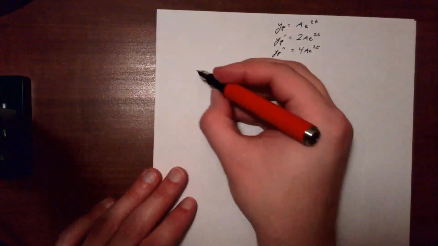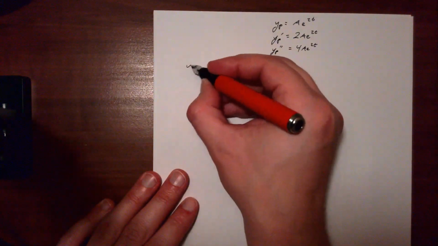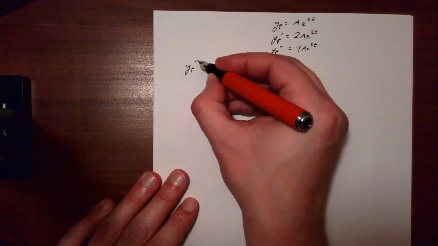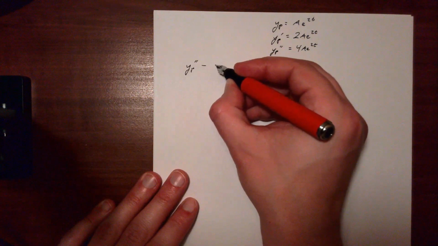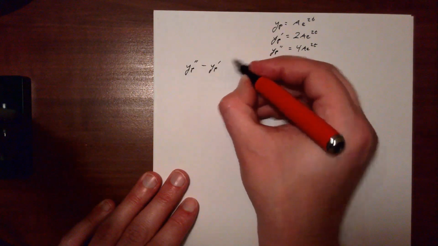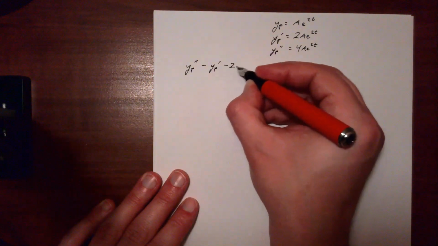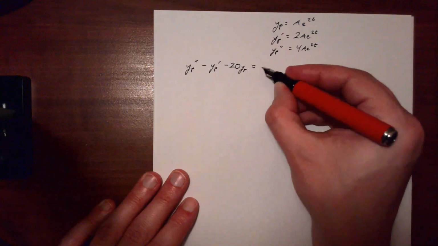And then our original differential equation tells us that our yp, if it's going to be any particular solution here, it's going to have to fit this pattern. yp double prime minus yp prime minus 20 yp is supposed to equal e to the 2t.